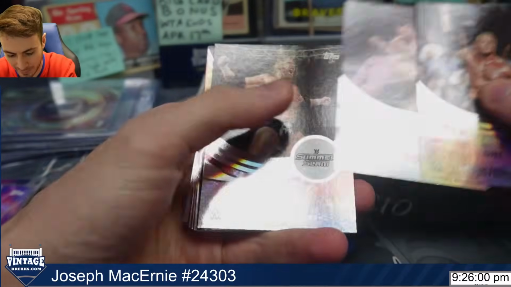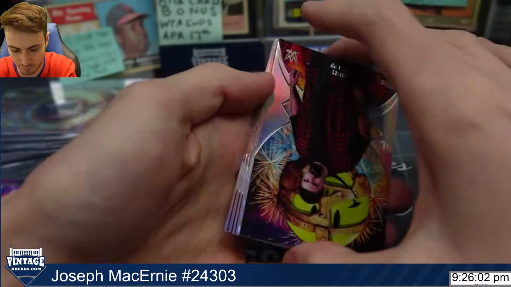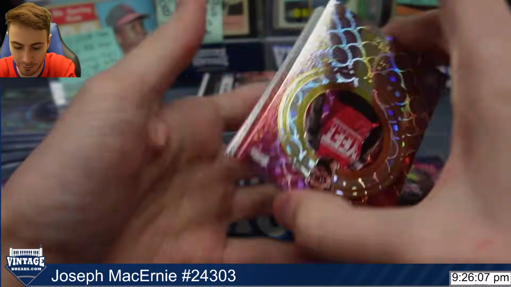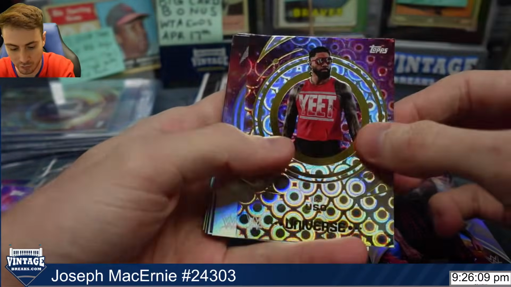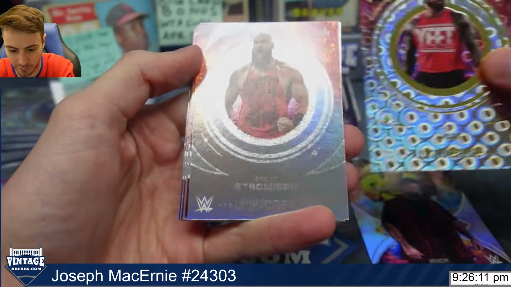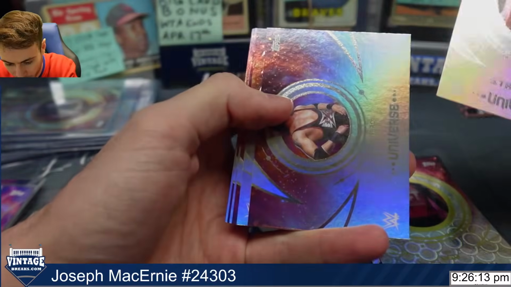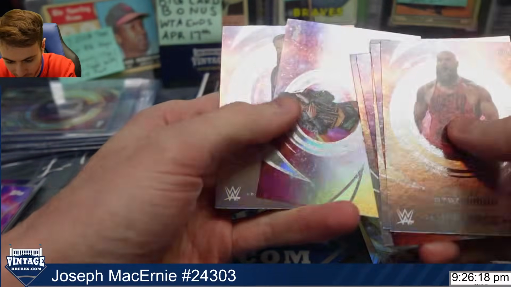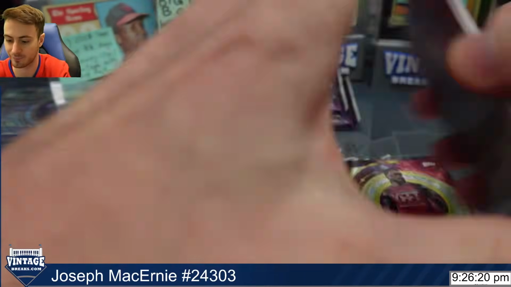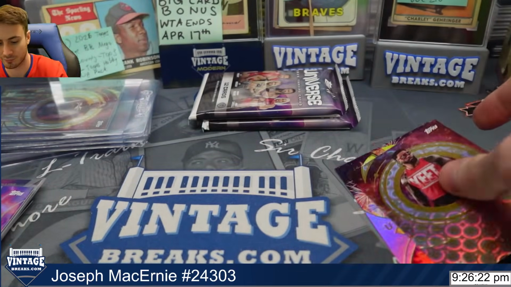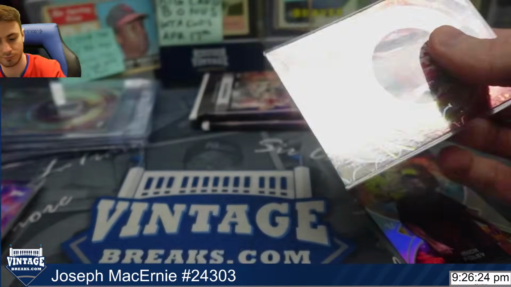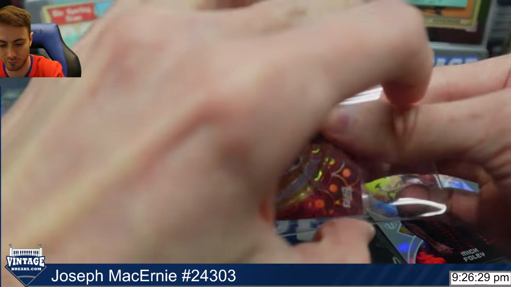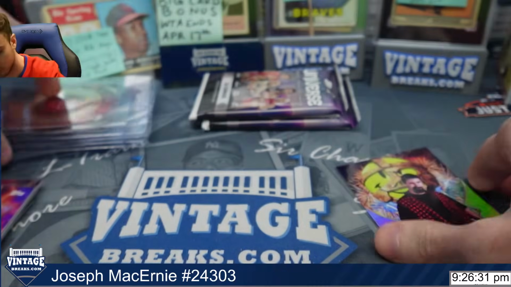Psycho Sid, Finn Balor, Triple H, Mick Foley namesakes insert. We have our ring parallel. It's a Jey Uso on the ring parallel. Braun Strowman, X-Pac, Kit Wilson, Julia, Kairi Sane, Roxanne Perez, Drew McIntyre. Nice Jey Uso.